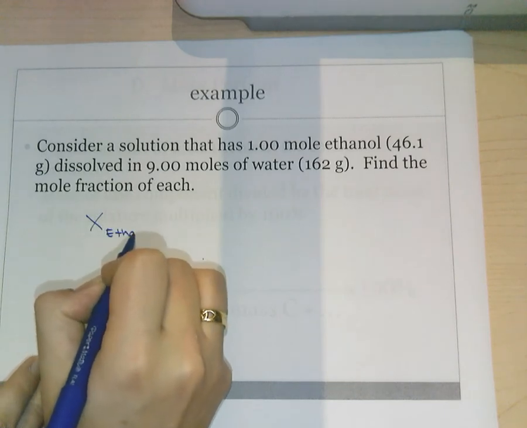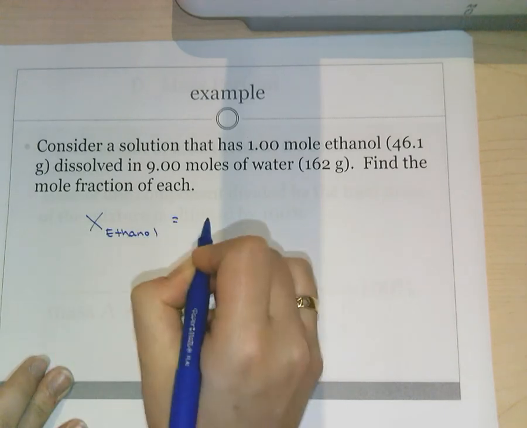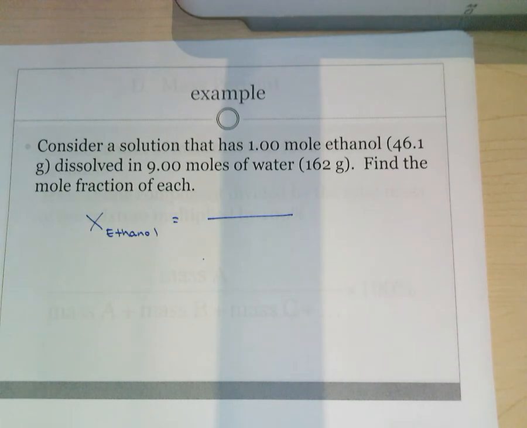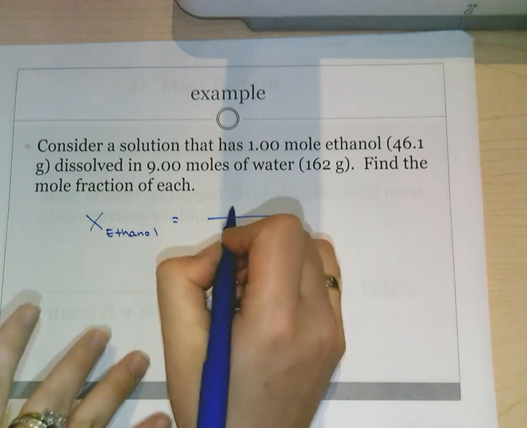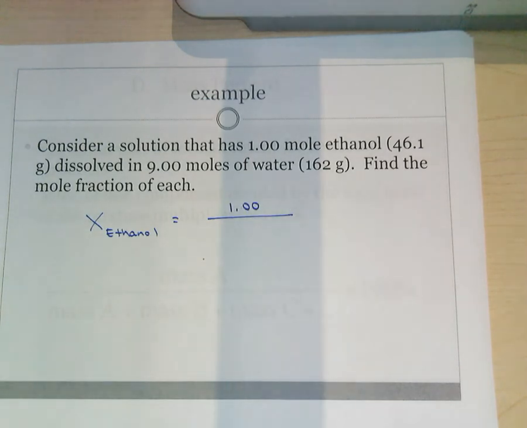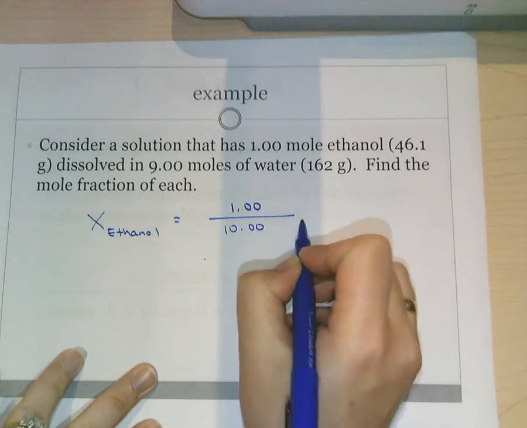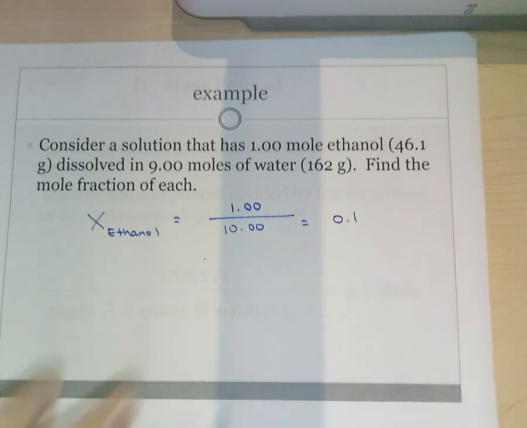So using our very complicated math that we learned on the previous page, how many moles of ethanol are in my solution? 1. What is the total number of moles? Woo, you guys are on it. Good. I feel good about your fraction use. All right, what if I wanted to figure out the fraction of water, mole fraction of water?